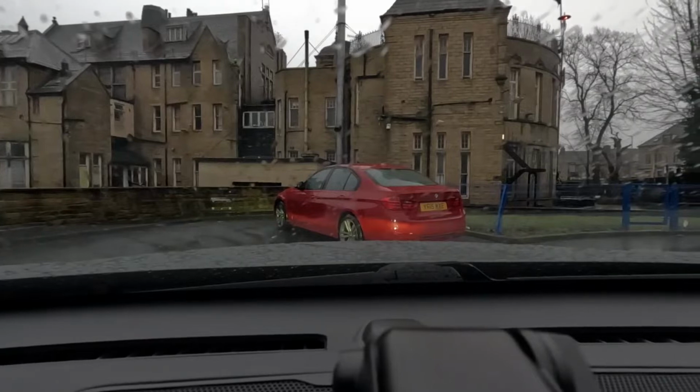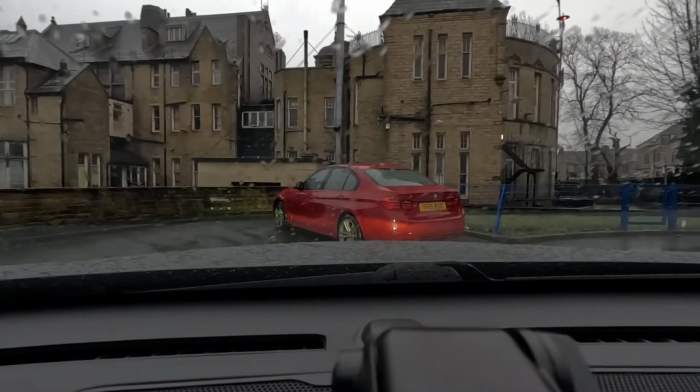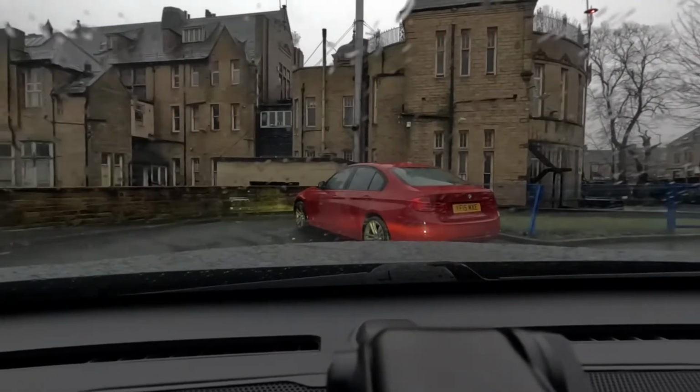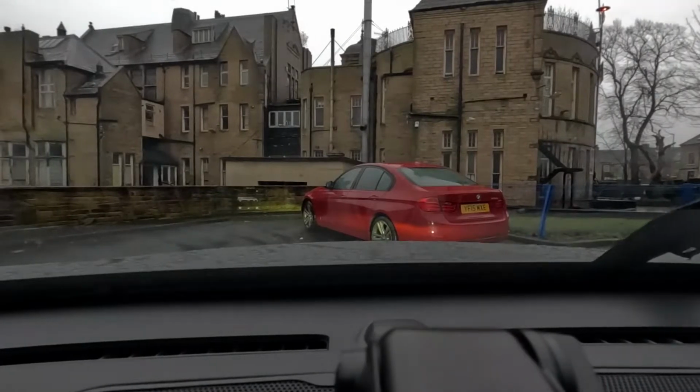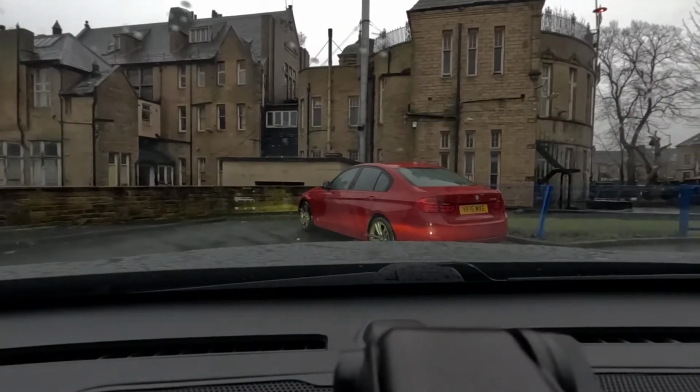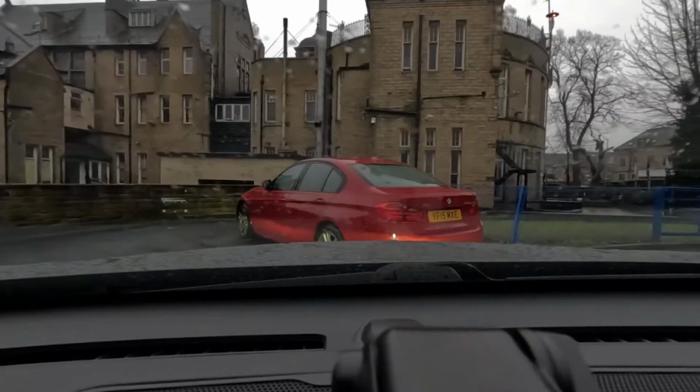Now go into drive. And we're going to go around the car park. We'll go to the end of the car park, then we're turning right. So do a full lock. Full lock first, and now slowly move. Yep, full lock. Otherwise you'll hit this red car.